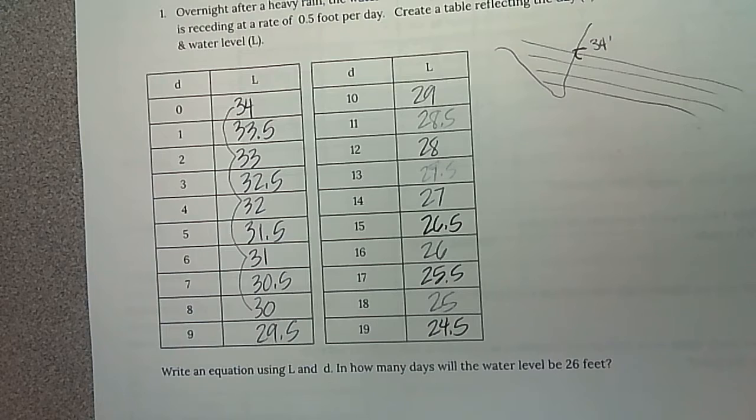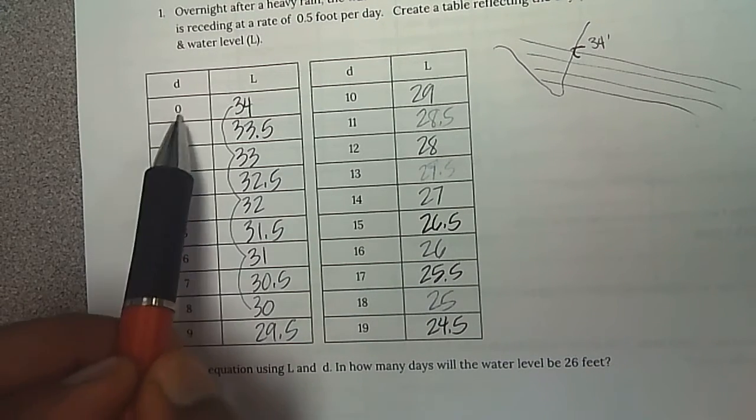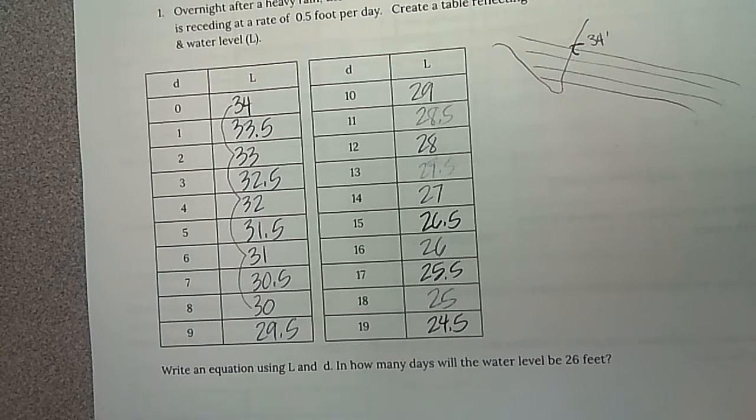So that's what it looks like. So with the rain, it got up to 34 feet. And after a day, it went down half a foot. After another day, it went down half a foot.